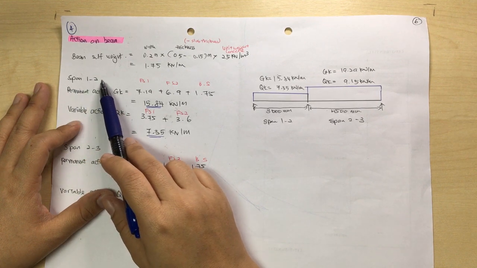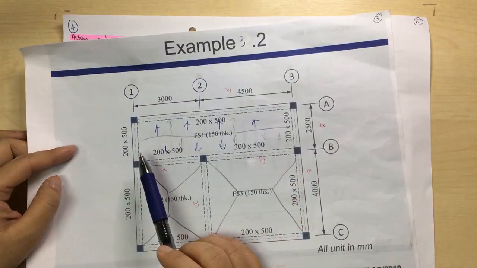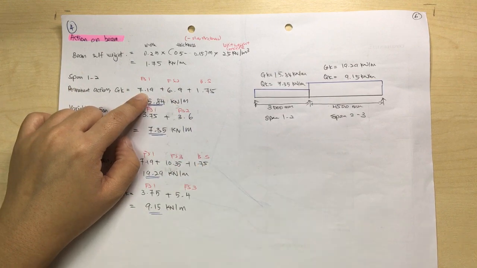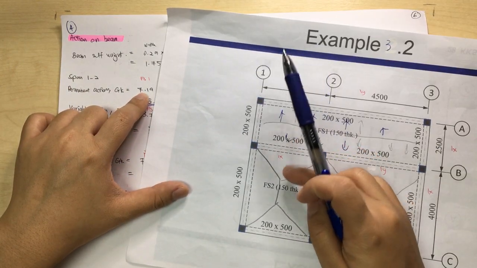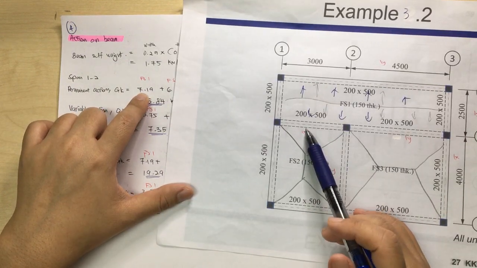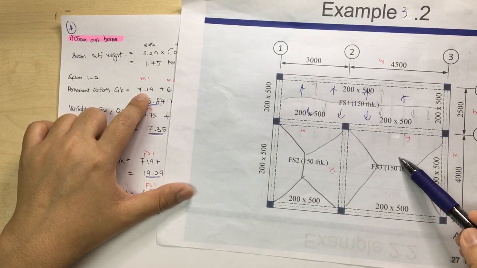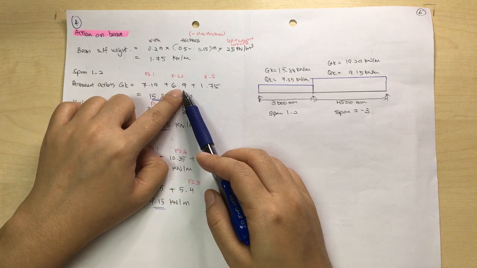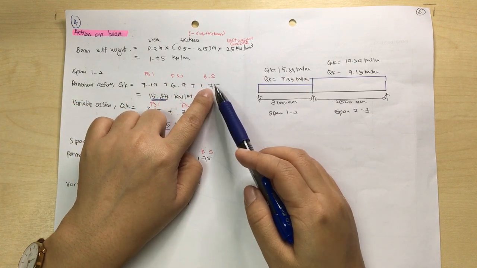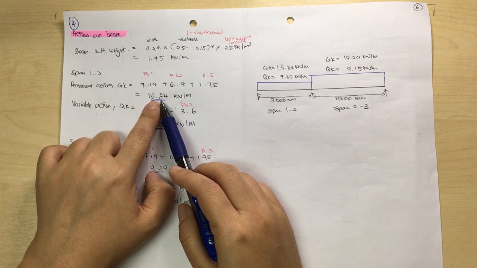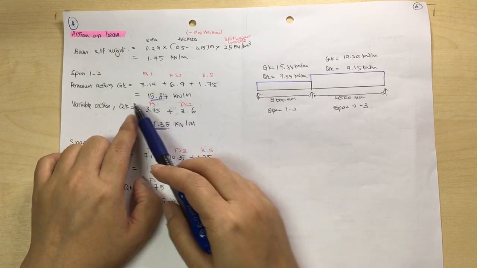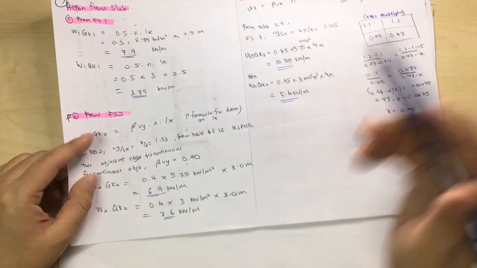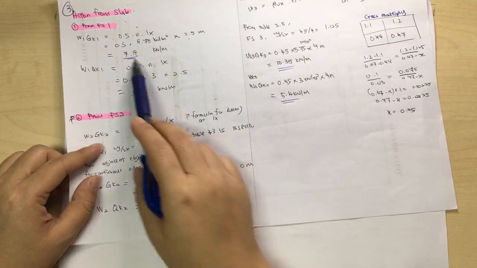For the span, here you have span 1, 2 and span 2, 3. For span 1, 2, the permanent action will be FS1, FS2 and also the self weight. For span 2, 3, you will have FS1 plus FS3 and also the self weight. So for span 1, 2 you have 7.19, 6.9 and 1.75. You total these up, you will get the value of GK. And for QK, you will get the value from 3.75 and 3.6. All these are calculated from just now. This is from the slab.